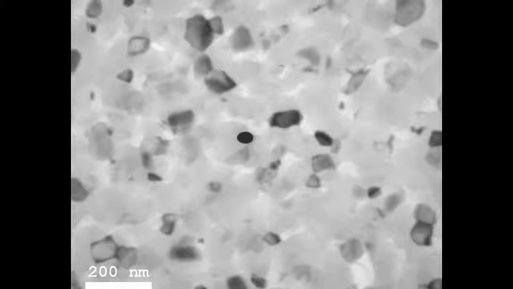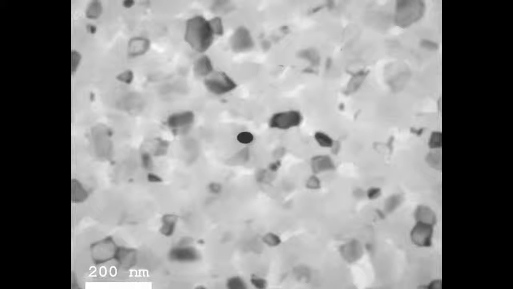Here we have the bright field imaging view of the transmission electron microscope. And what we see here is a sputtered aluminum sample. And that means that everything on screen here is aluminum of equal thickness. The contrast that we see, these small grains, that is aluminum crystals that are oriented in different directions.